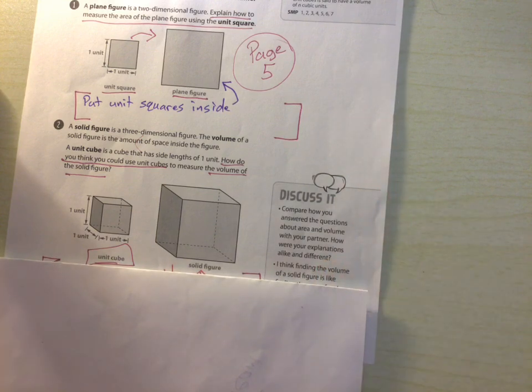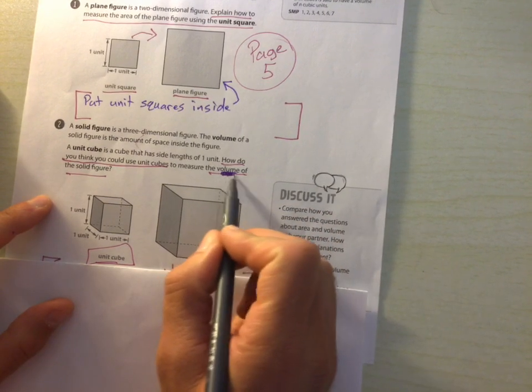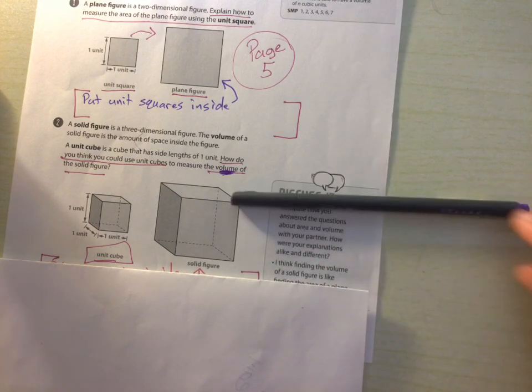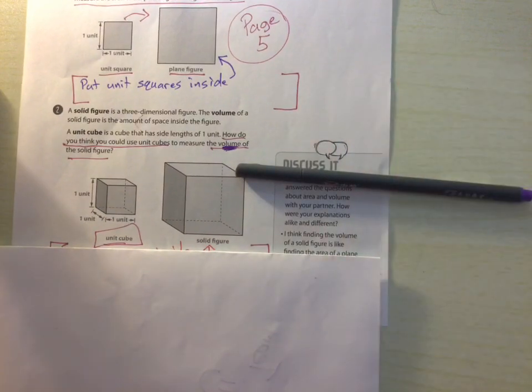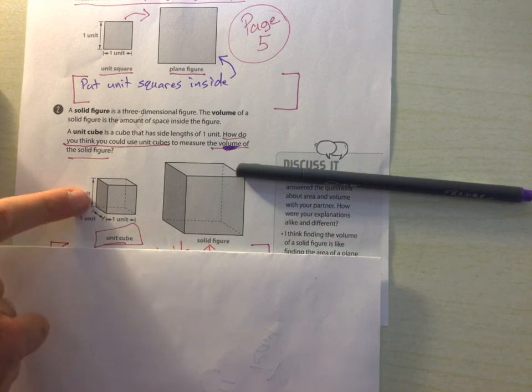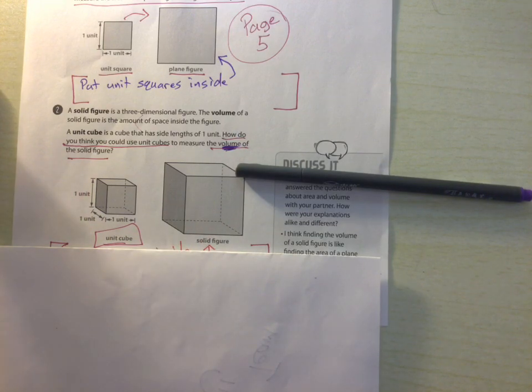And that we now have our unit cube in our solid figure. So now we're no longer doing area, we are doing volume. In other words, how much stuff can you fit in that solid figure? That's a good sort of definition of volume, is how much stuff can fit inside something. Well, how do you think you could use a unit cube, a cube that is the same unit on each side, to find out what would be in that solid figure? Find out the volume of the solid figure.